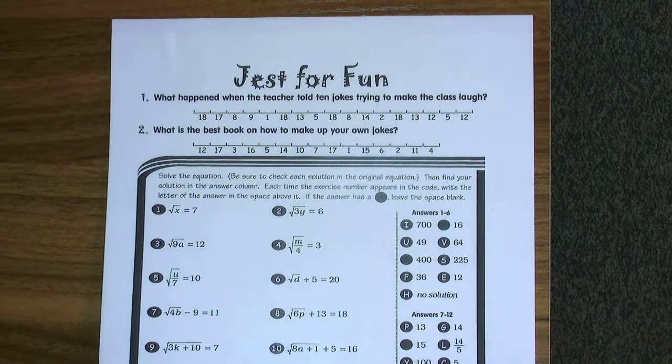So this is going to be the Just for Fun worksheet. It looks like there's only 2 worksheets for this section, so this is going to be the first one, and then I'll do the other one by Thursday at the latest. Probably today, but we'll see what we get through.